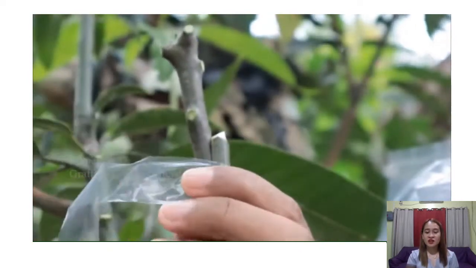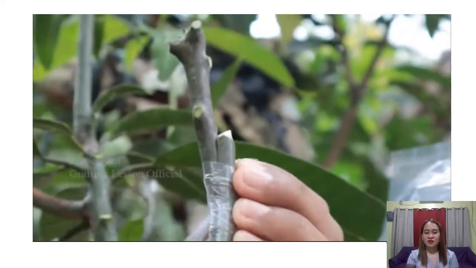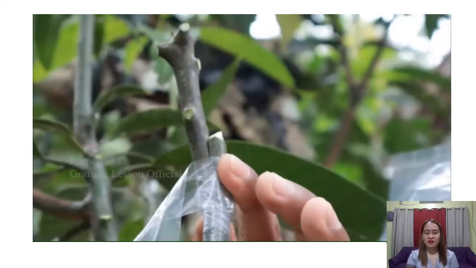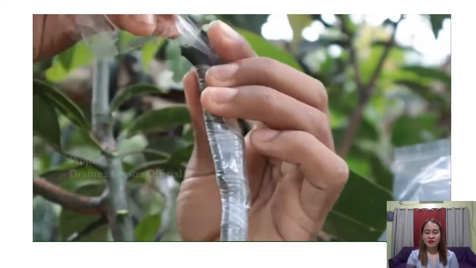There you see the scion and the stalk. And then sealing is done.